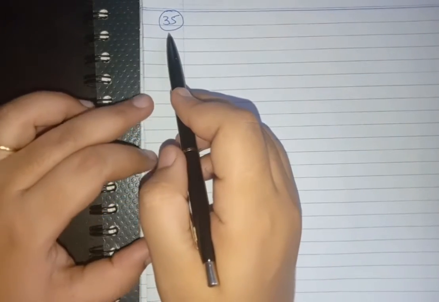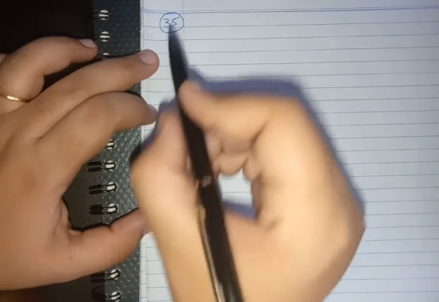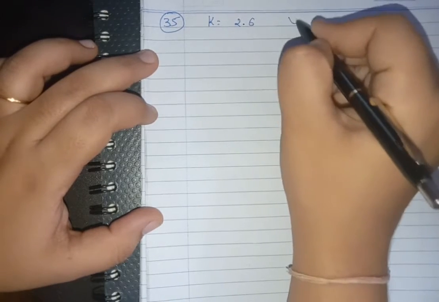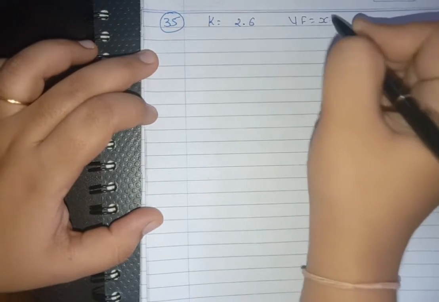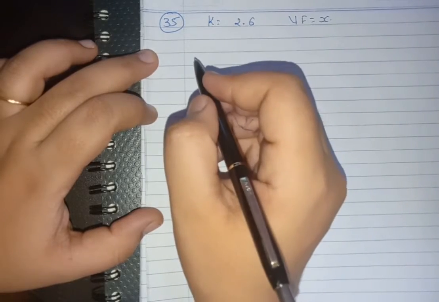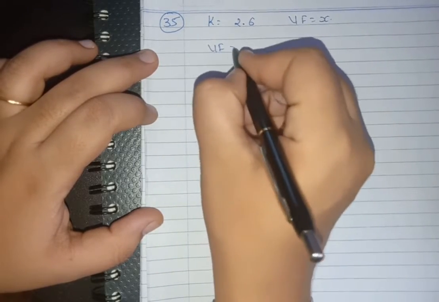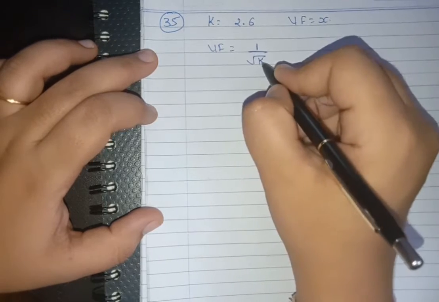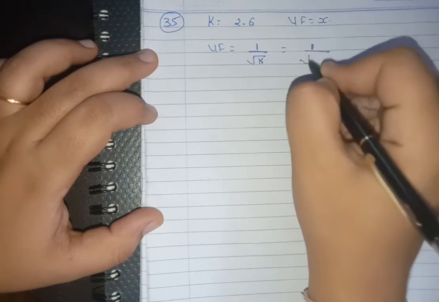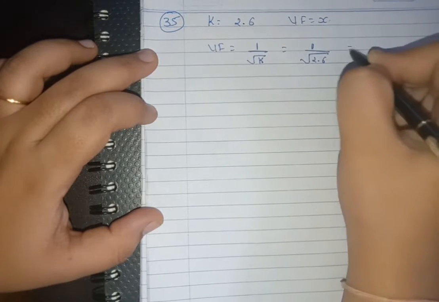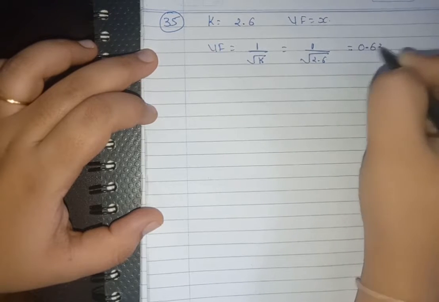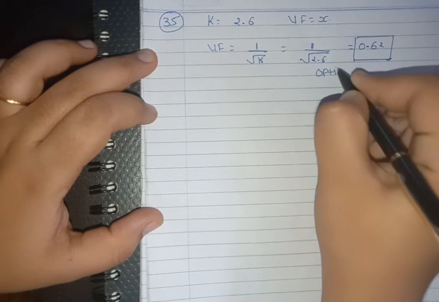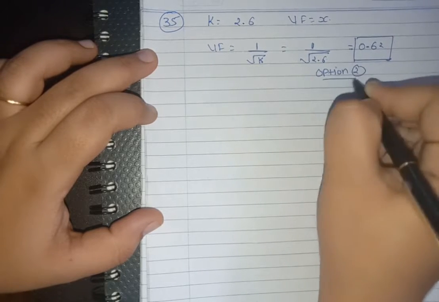In question number 35, given the dielectric constant of the medium is 2.6, we want to find the velocity factor, that is x. Here velocity factor is equals to 1 upon under root dielectric constant k is equals to 1 upon under root 2.6, that is 0.62. So option 2 is correct option.